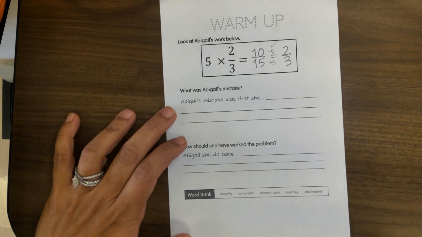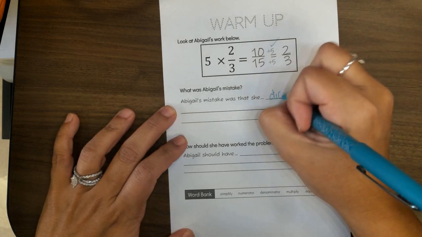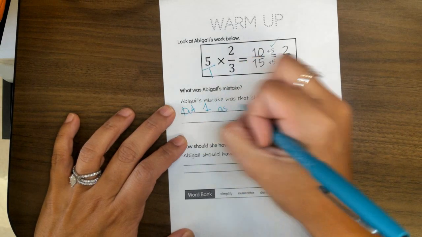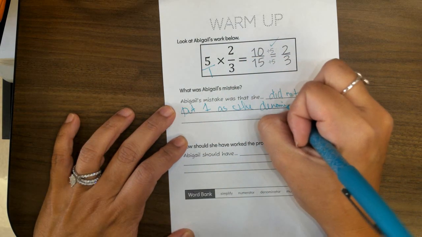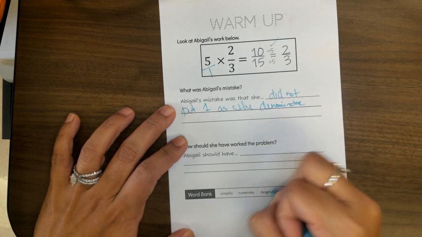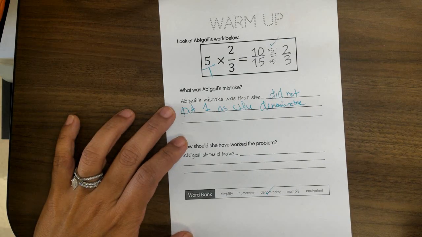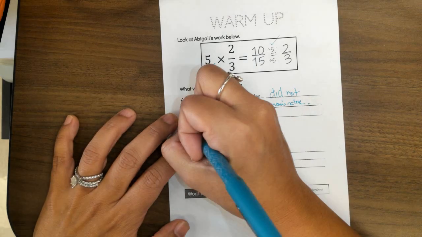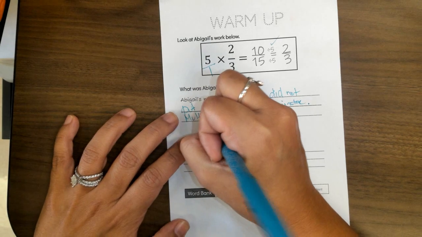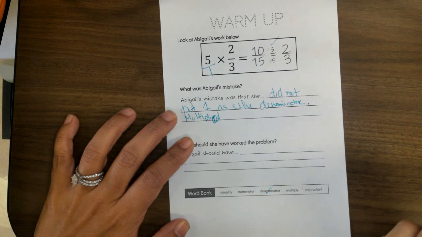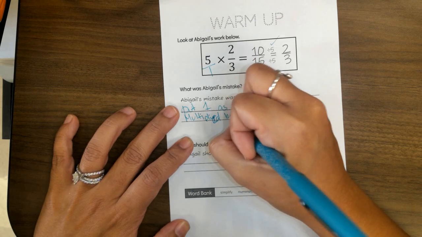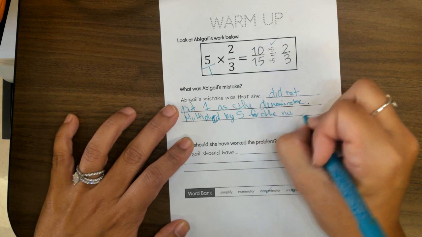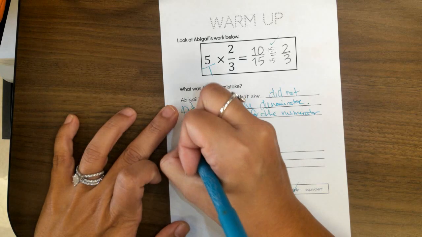did not put a 1 as the denominator. And again, we need complete sentences. There we go. Denominator is one of our word bank vocabulary words. Okay, so she didn't put a 1. And what she did was she multiplied by 5 for the numerator and denominator.